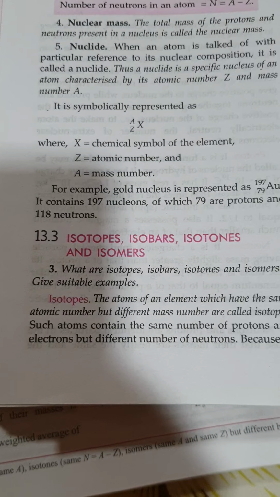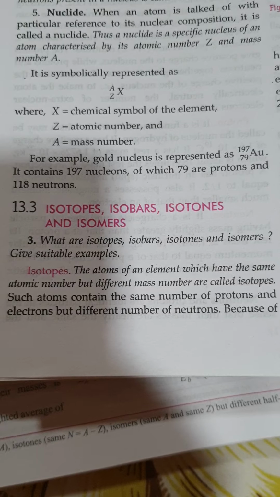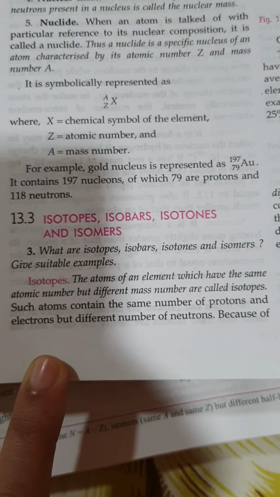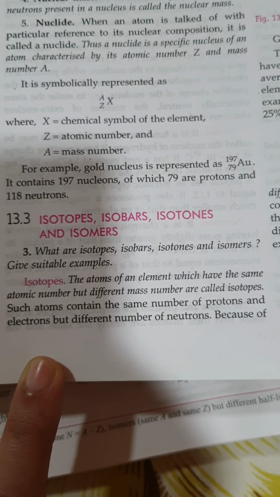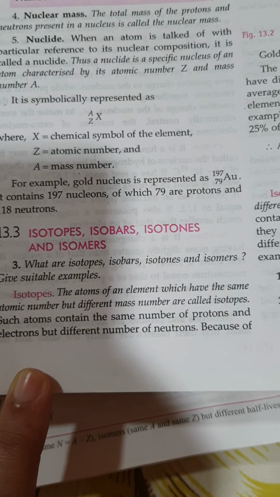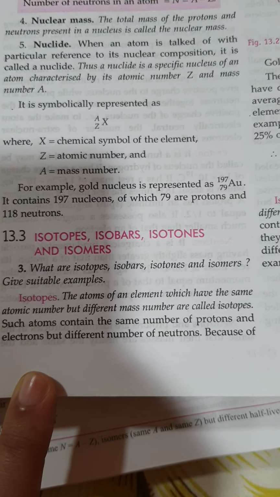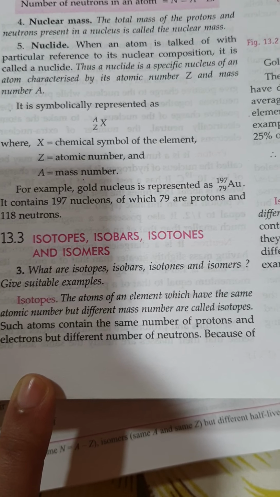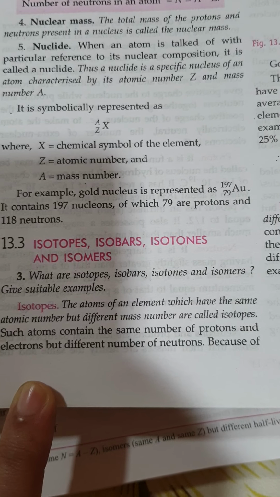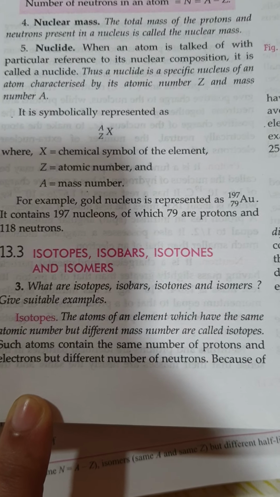Let us study now in detail what we mean by isotopes. So we know it. What are isotopes? Isotopes are nothing but the atoms of an element. Remember, it is of a given element. Those which have the same Z, same atomic number, but different mass number. So atoms having the same Z, same protons, but different mass number, different A, are called isotopes of each other.